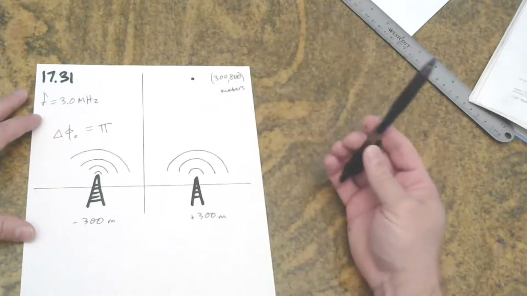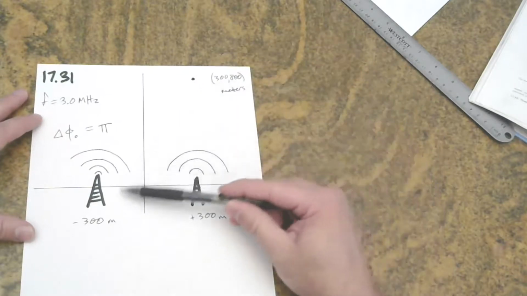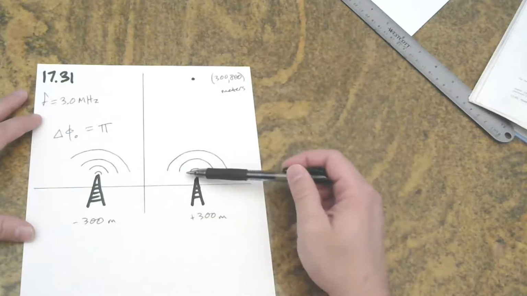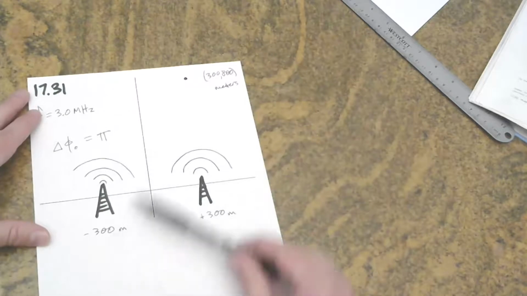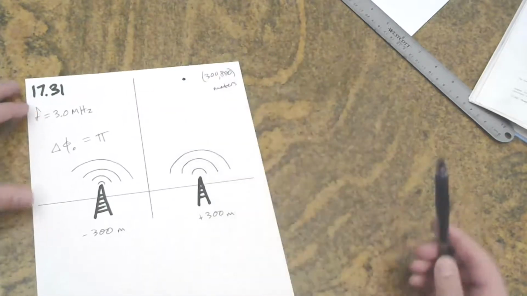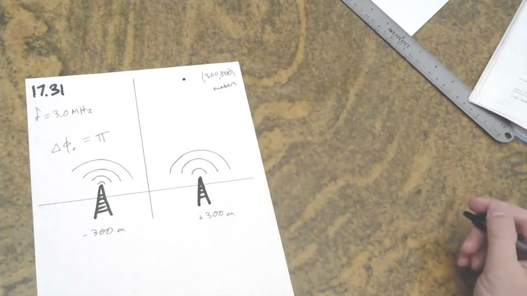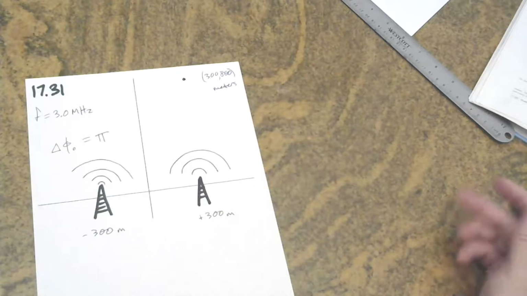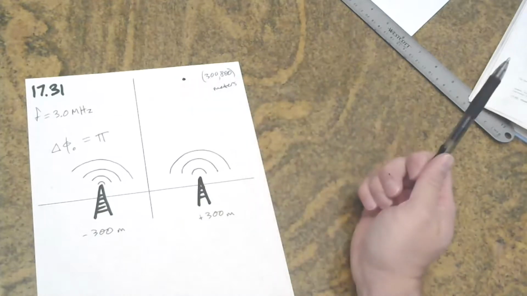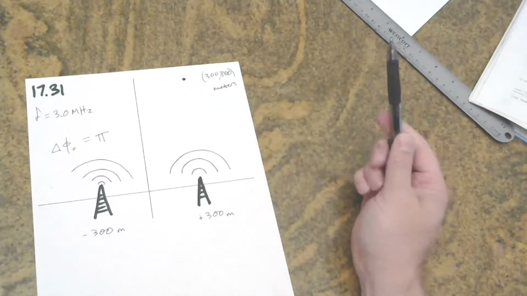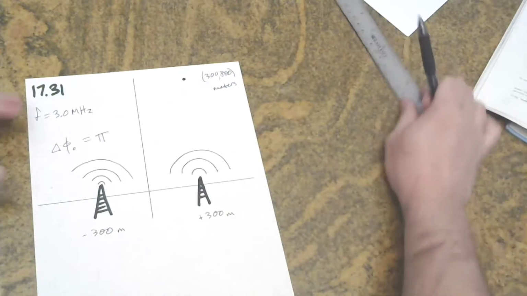Now, we've already looked at the interference pattern from 2 sources, even 2 out of phase sources, using the Falstad ripple tank. So we know that there are hyperbolas, which we call nodal lines and antinodal lines. They're not really lines, they're curves. So this could be on either, or it could be somewhere in the middle. We need to know the path length difference.